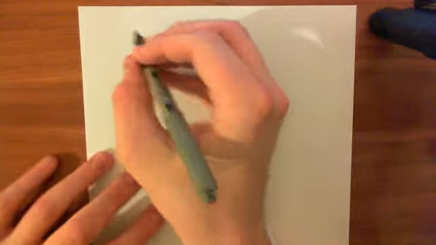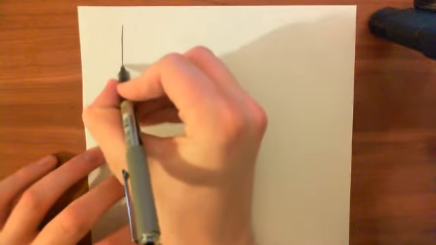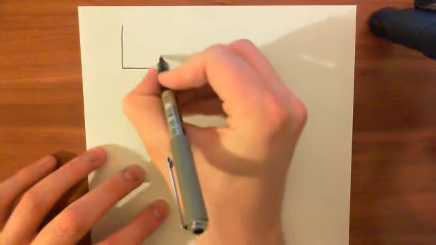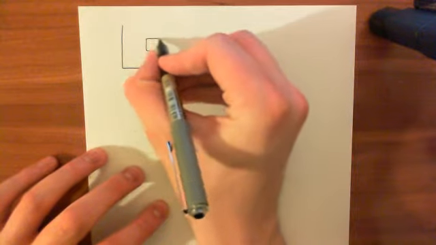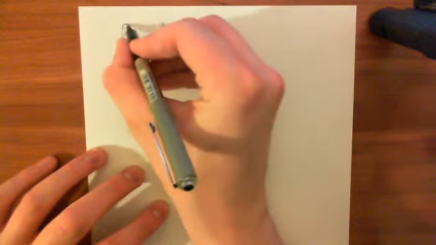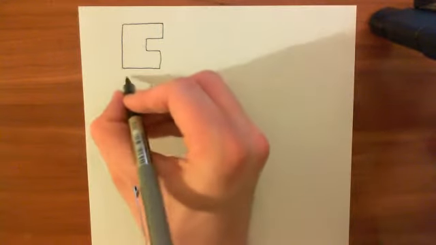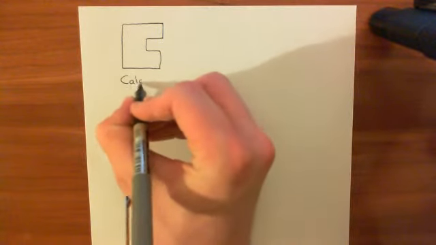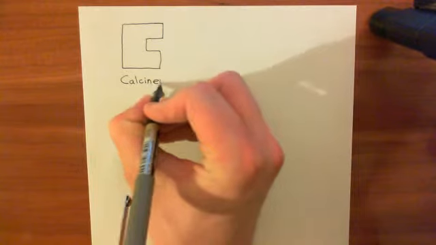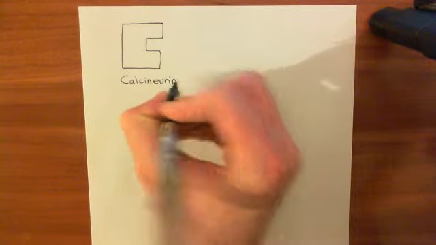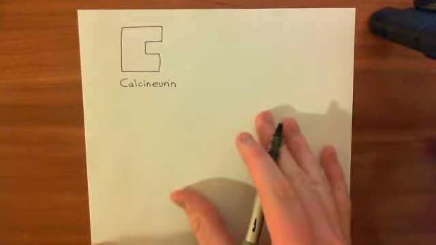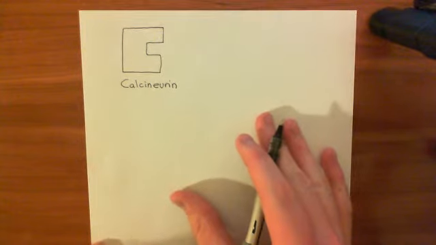Basically, the calcium-calmodulin complexes are going to bind and activate an enzyme known as calcineurin. So, in the typical enzyme fashion, we will draw a box with a hole in it. So this is calcineurin here. Calcineurin is a phosphatase. It removes phosphate groups from proteins.